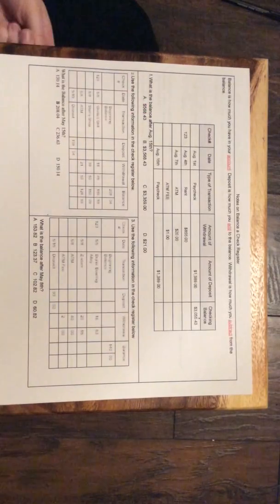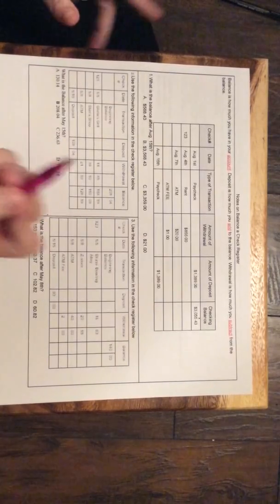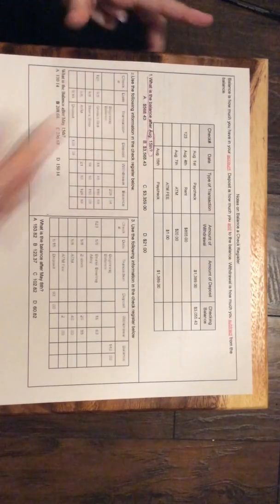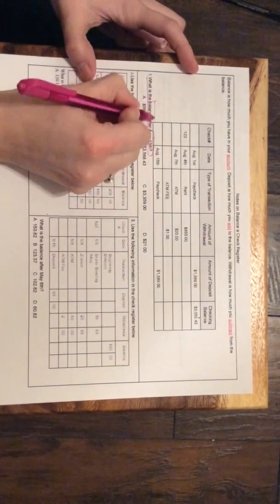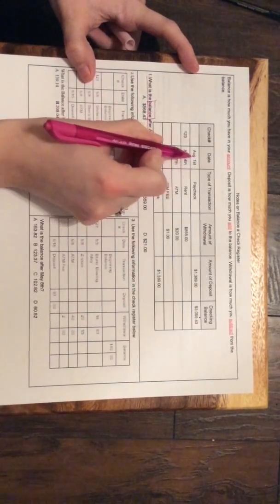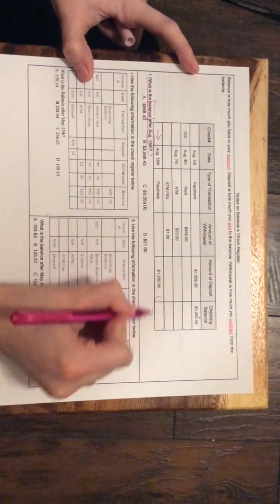So my first question says, what is the balance after August 15th? We want the balance, meaning we want August 15th. So if I look at the date, we have August 15th. And I want the balance, which is this box right here.